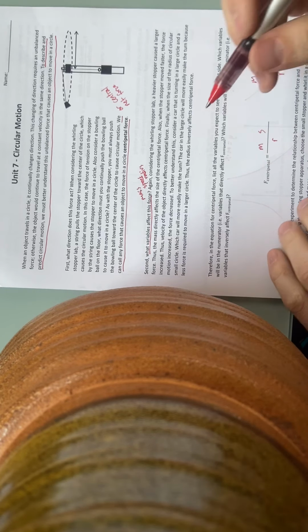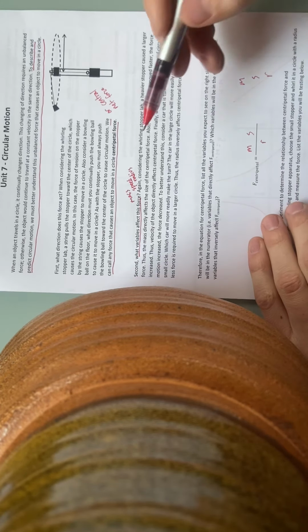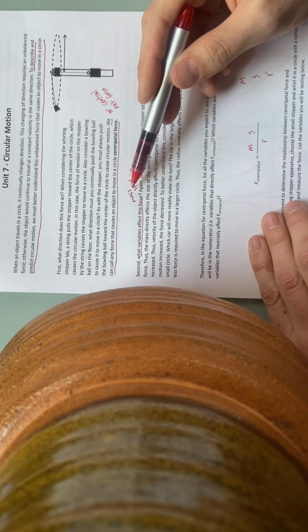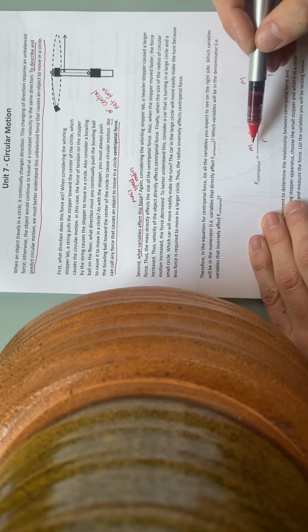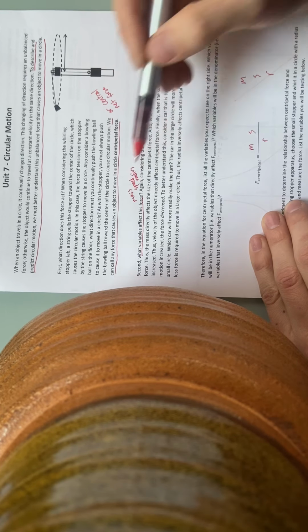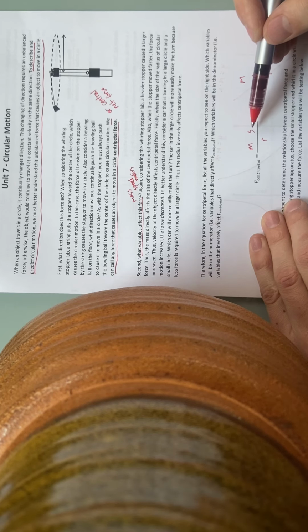A few things. As the mass goes up, the force will go up. If you're doing a bigger and bigger thing, it's going to be harder and harder. The mass will be on top of an equation. As the speed goes up, the force goes up. The speed will be on top of the equation.